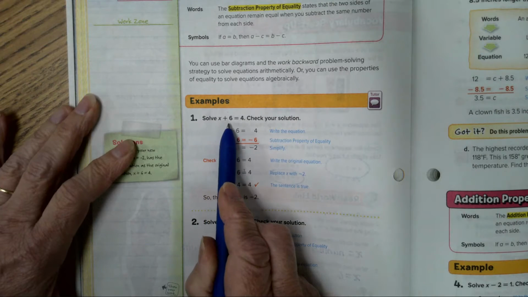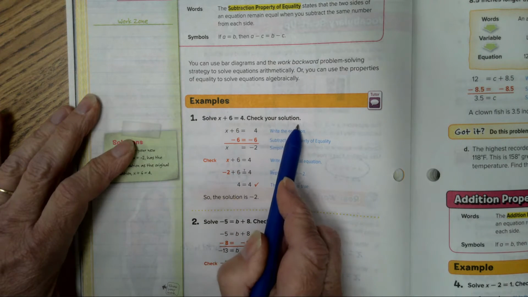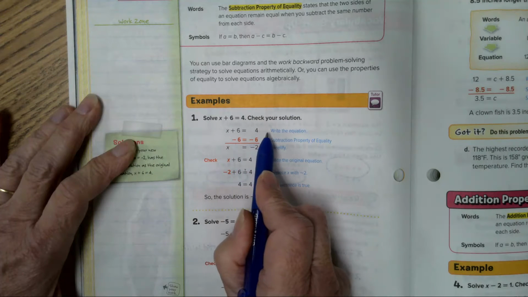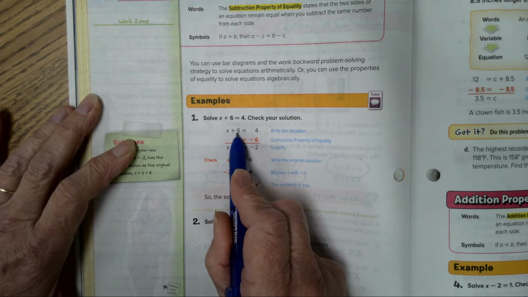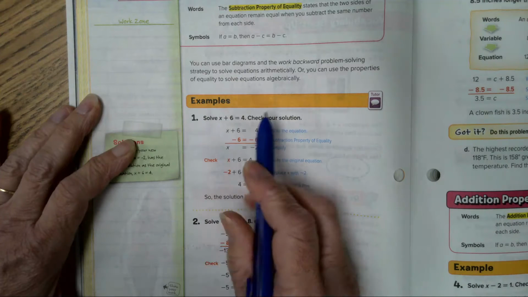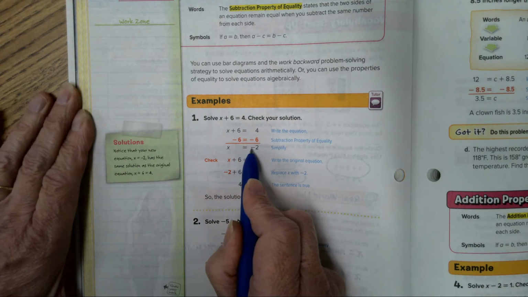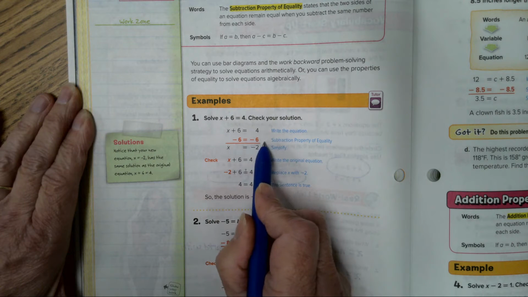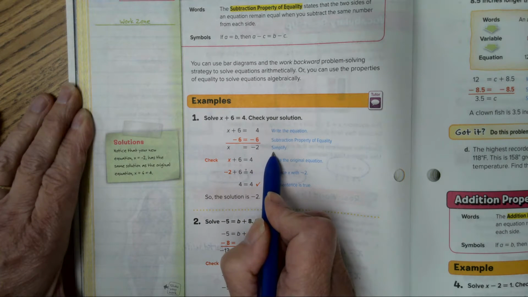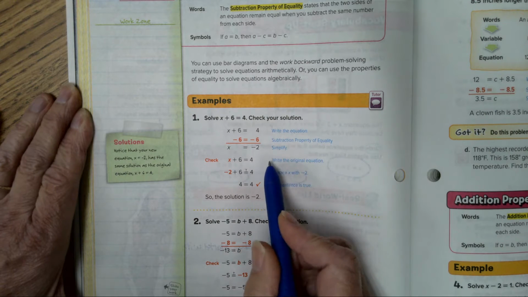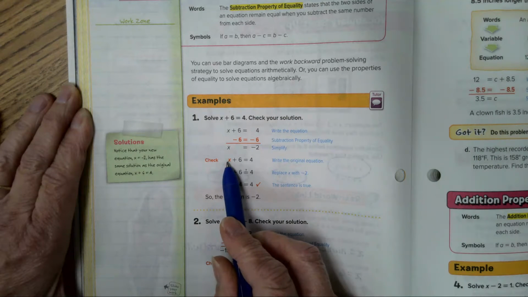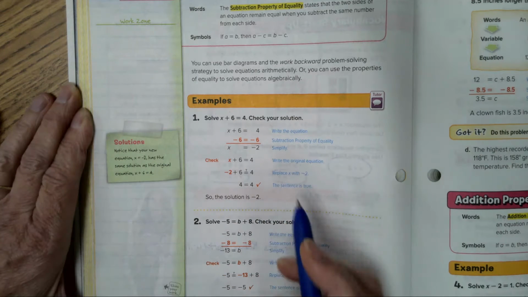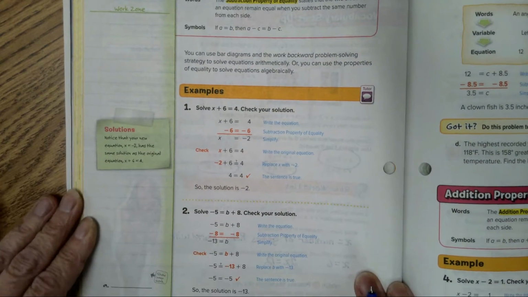Solve x plus 6 equals 4. Check your solution. X plus 6 equals 4. We have to get rid of a plus 6 to solve for x. To get x all by itself, you're isolating the x. That's what you're doing. So to get rid of a plus 6, you minus 6. X equals negative 2. Then you do the check. If you replace x with negative 2, does negative 2 plus 6 equal 4? Yes, it does. I think you remember doing this earlier in the year.